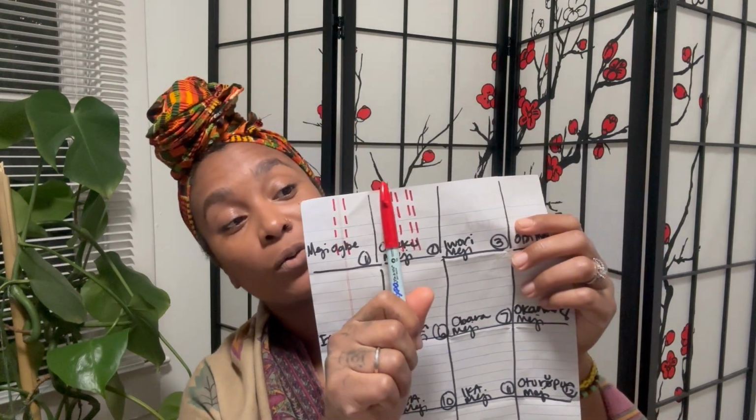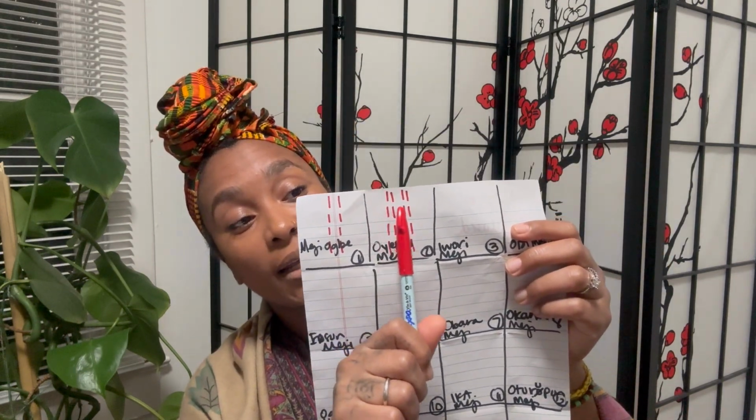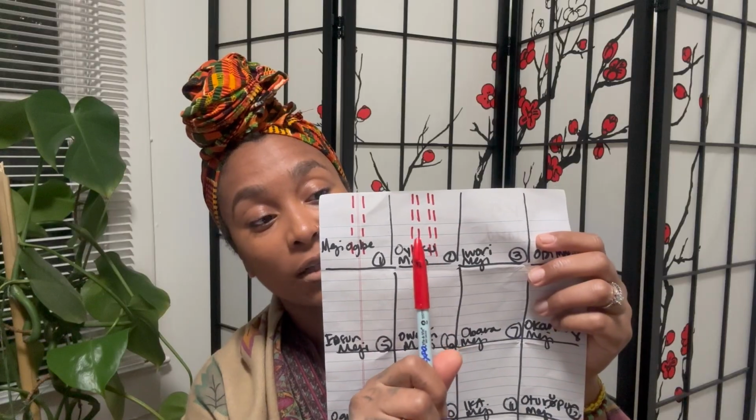So Oyeku Meiji would look like 2 lines on the right, 2 lines on the left, 2 lines on the right, 2 lines on the left, 2 lines on the right, 2 lines on the left, 2 lines on the right, 2 lines on the left. Just like that. We're moving right, left, right, left, right, left, right, left. Oyeku Meiji. All right.